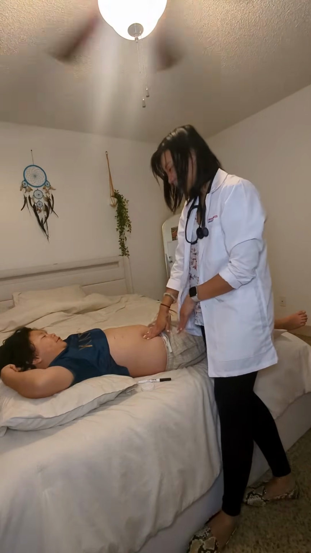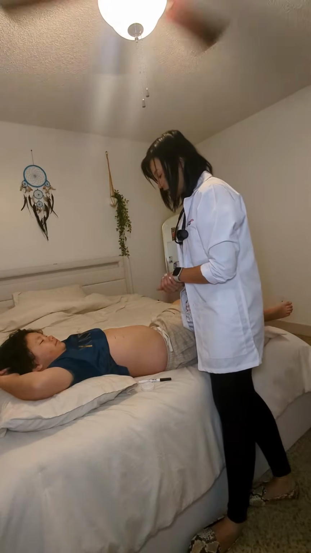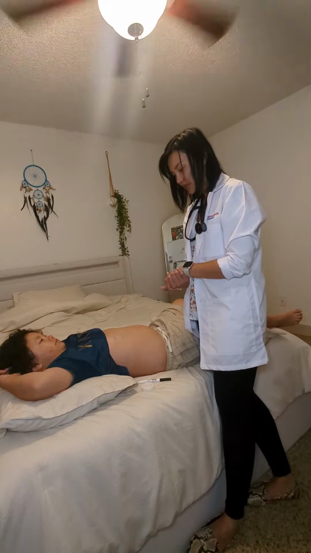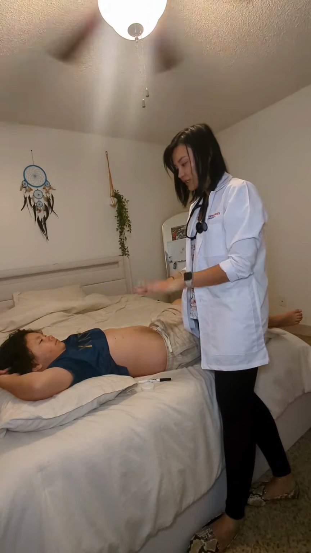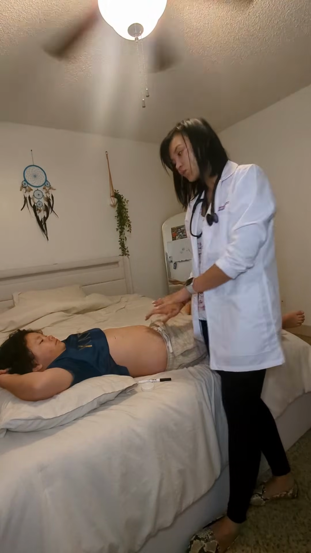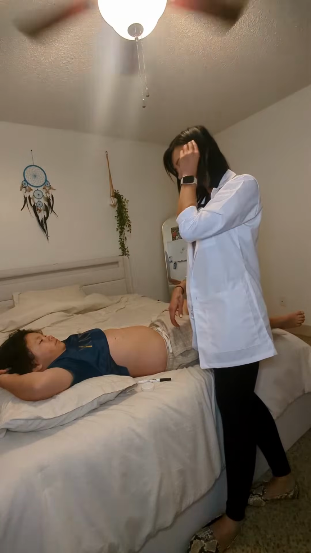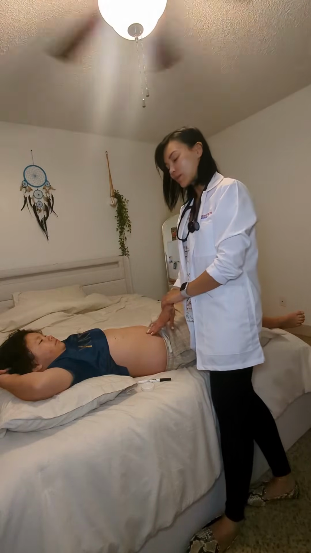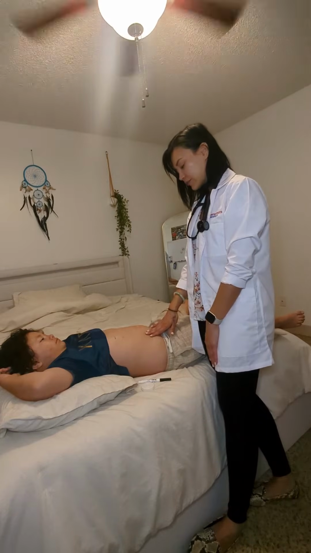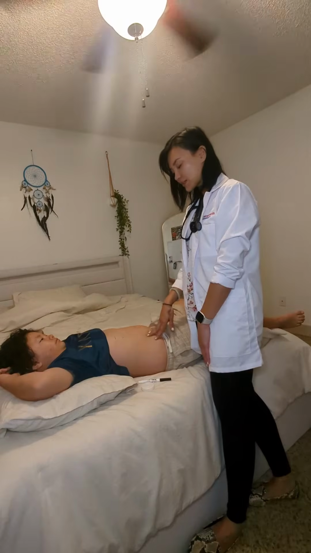All right. So he doesn't have any rebound tenderness. It's not any extreme pain, and no tenderness. So if he did have any rebound tenderness, or he kind of winces away and grimaces, all of the nonverbal cues of pain, then that would be a positive McBurney's sign, McBurney's test, and he would be positive for appendicitis.